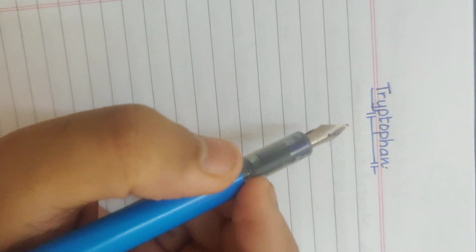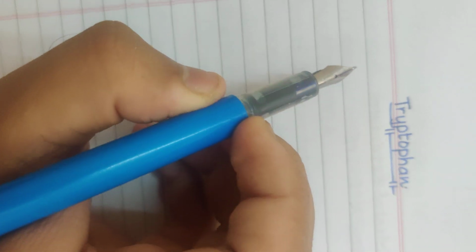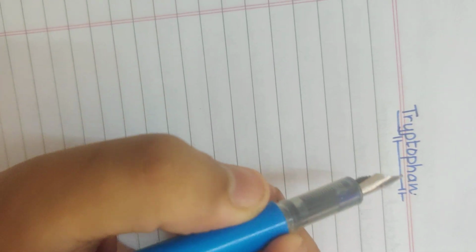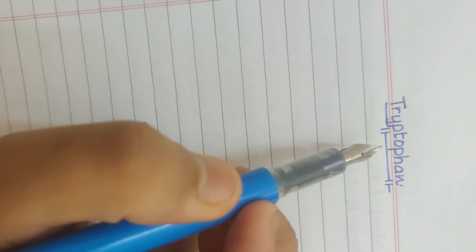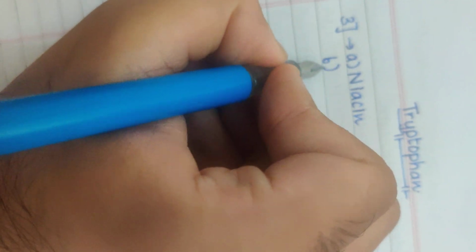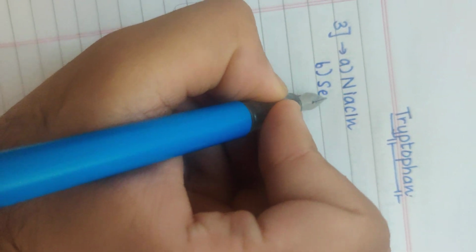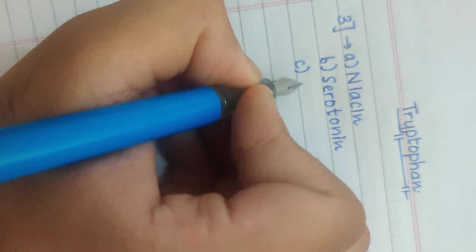Hey guys, so this is going to be a video about tryptophan. I'll basically be talking about the few pathways like serotonin formation, melatonin formation, or niacin synthesis. These are basically the three main pathways. The first one is niacin formation. Then we've got serotonin, and we've got melatonin.